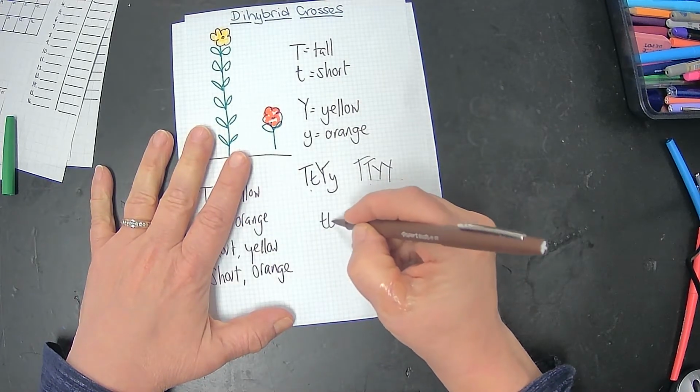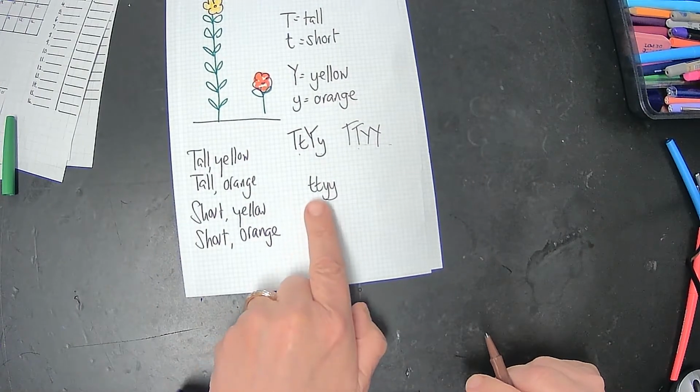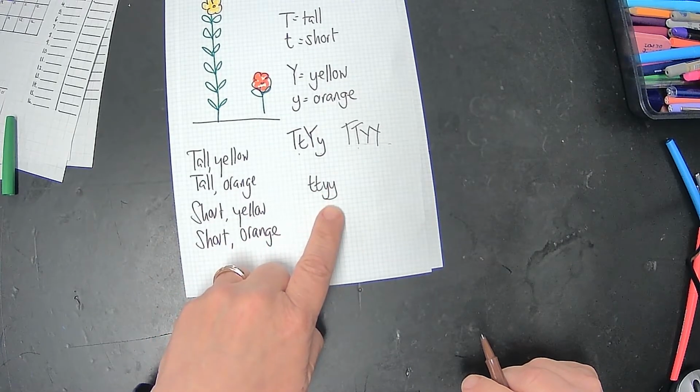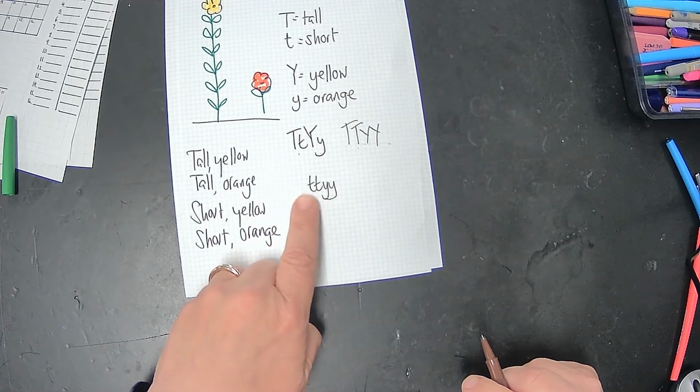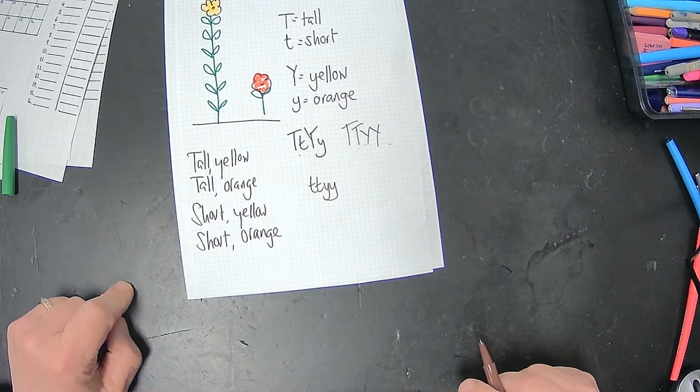If it was little t, little y, what would that look like? It would look like a short orange flower. So I could be short and orange. I can be tall and yellow.